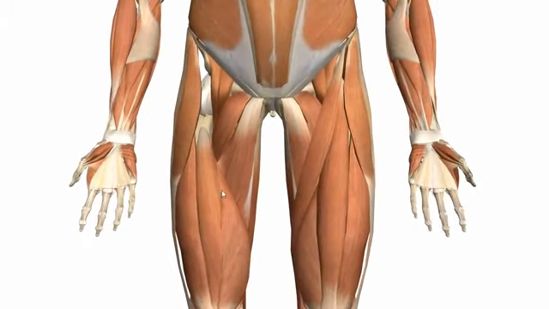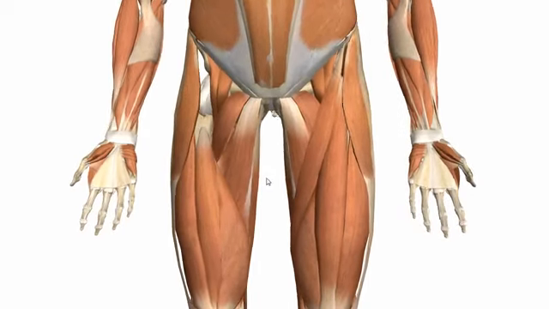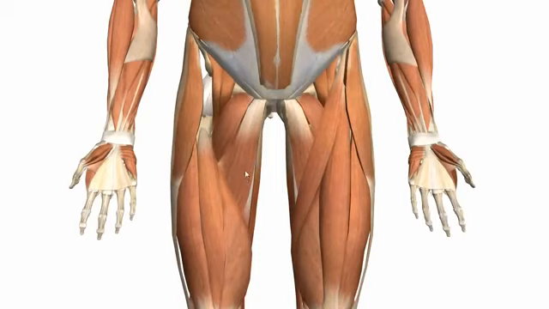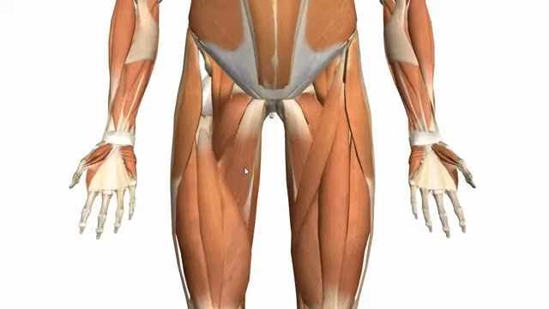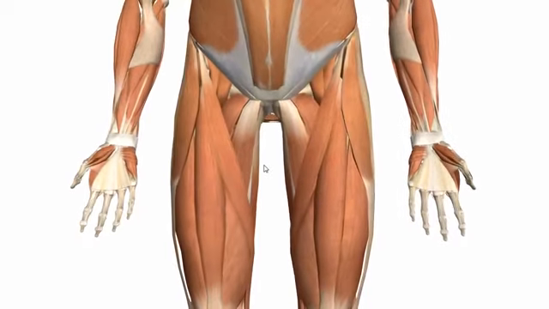And then we've got a group of muscles called the adductor muscles. So you've got the adductor longus, the adductor brevis, and the adductor magnus. This is the most superficial of the adductor muscles, and this is called the adductor longus. This muscle adducts and medially rotates the thigh, and the medial border of this muscle forms the medial border of the femoral triangle. I've just brought back the sartorius muscle.